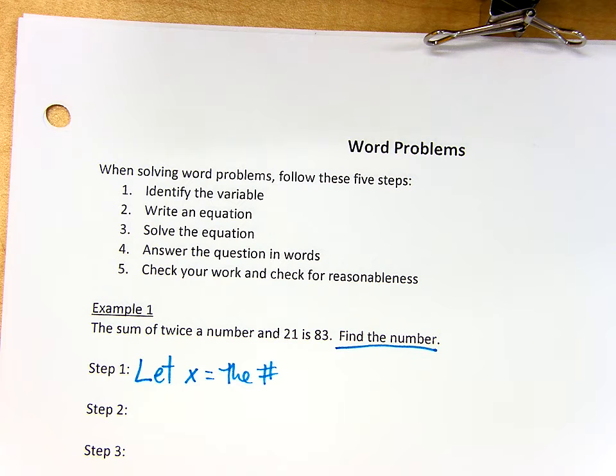Step 2, write an equation. So now I'm going to go back and read it, and I'm going to try and change those words into math. The sum of twice a number and 21 is 83. See if you can write that equation. You guys have done one similar to this before where you've written the equation.